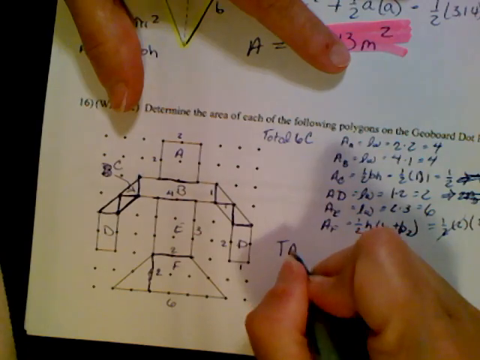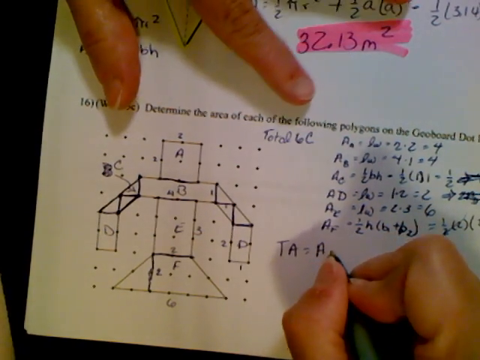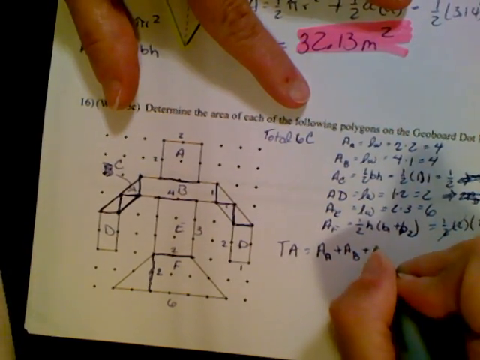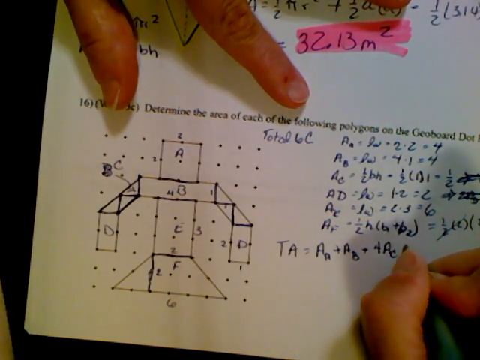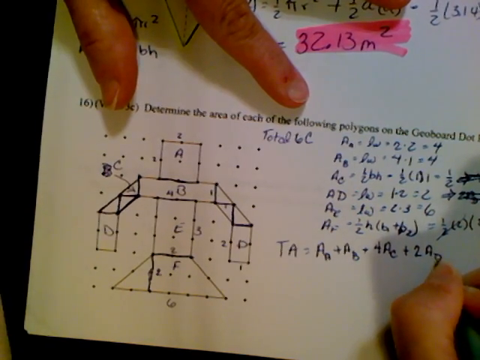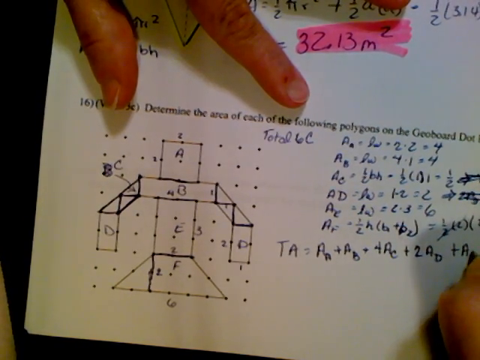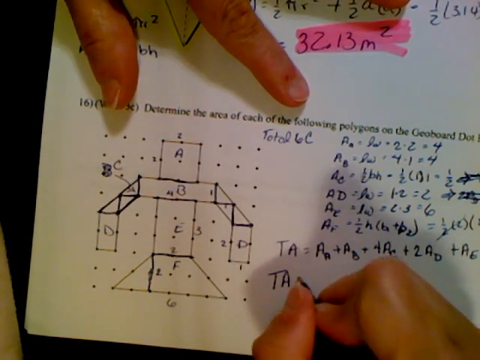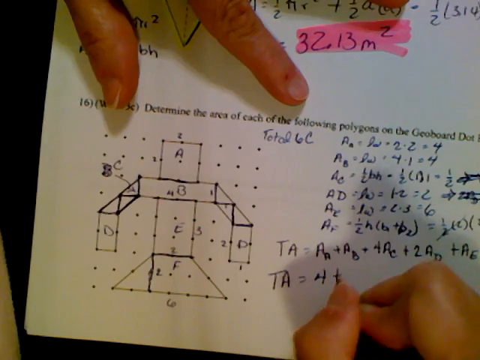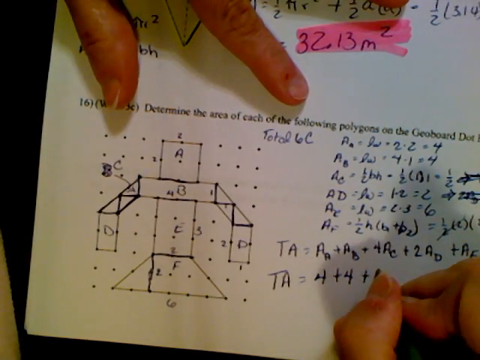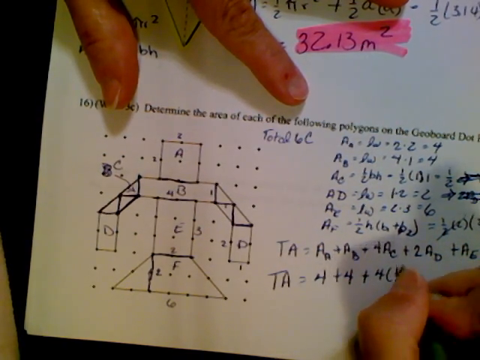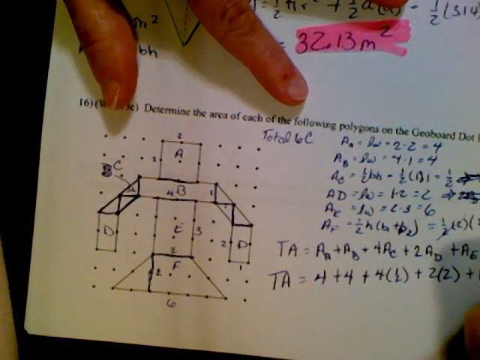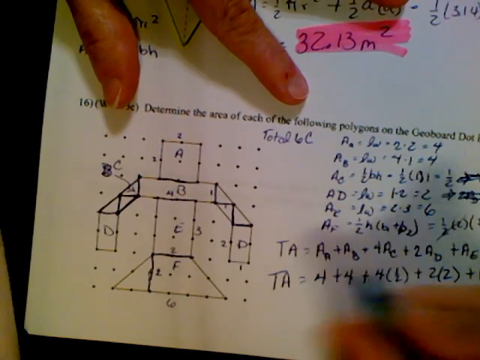So my total area is the area of A, plus the area of B, plus 4 times the area of C, plus 2 times the area of D, plus the area of E, plus the area of F. So my total area is going to be 4 plus 4 plus 4 times 1/2 plus 2 times 2 plus 6 plus 8.